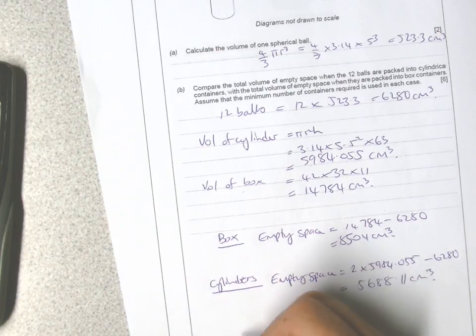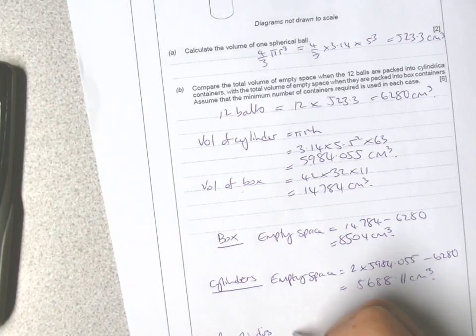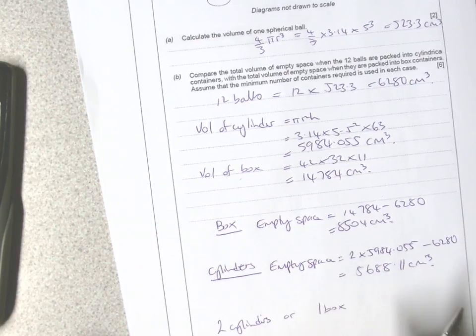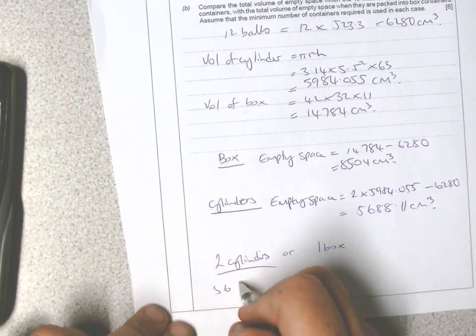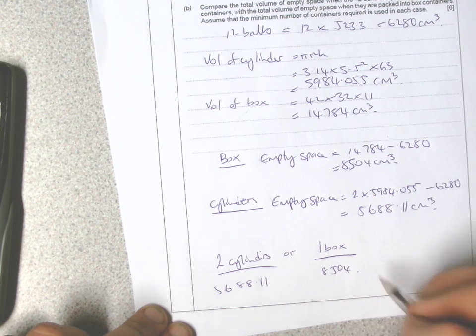So that would be for two cylinders, or one box. The empty space here then is 5,688.11. The empty space here is 8,504.